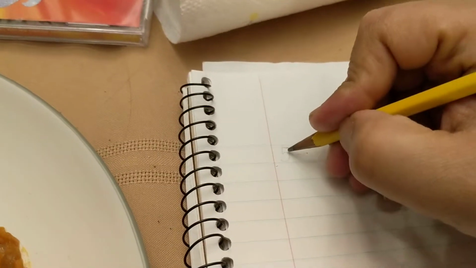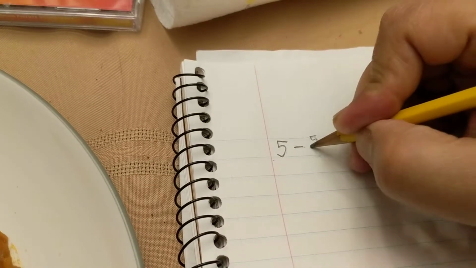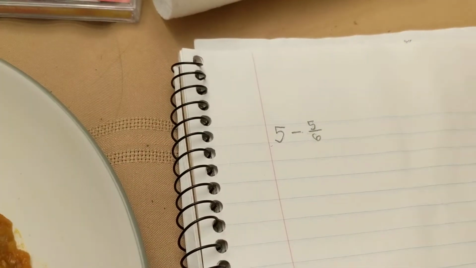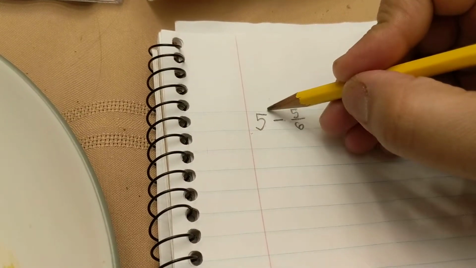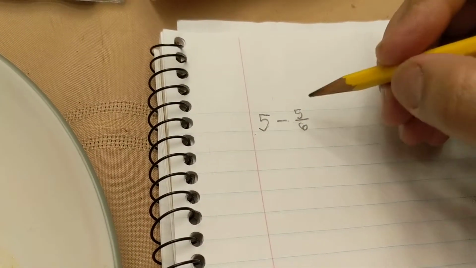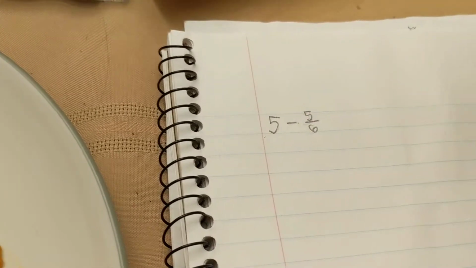Here's how to subtract. Let's say that you are starting with some wholes, for instance 5, and you are taking away a fraction, let's say 5/6. If you are taking away 5/6, you'll notice that there is no fraction to take it away from. So you need to trade in some of your wholes to get some fractions.